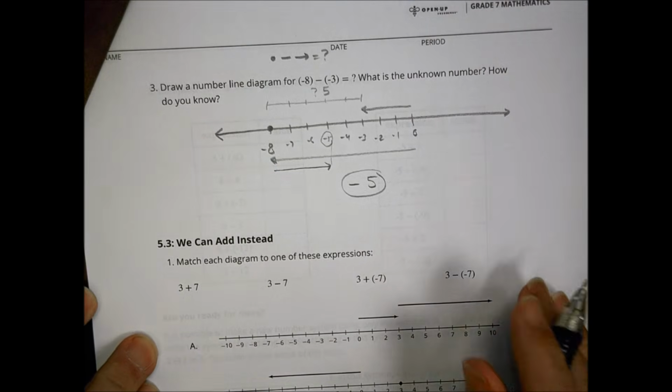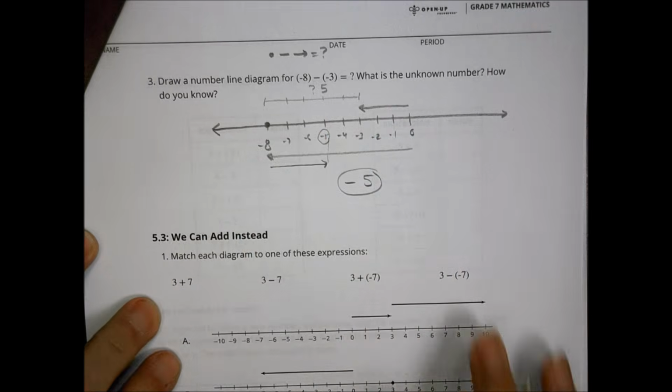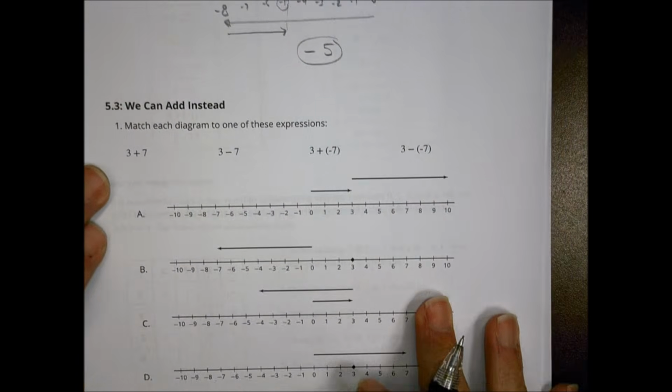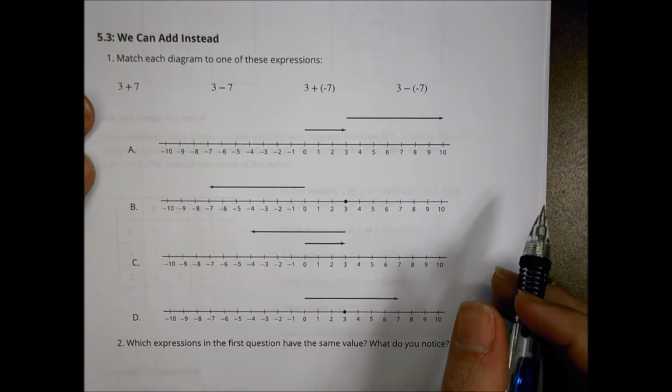Alright, and that's what we have so far. Okay, in the summary it kind of comes together, so hang in there for a little bit more. We can add instead. Alright, so this is what we want to talk about, because with that other one, you're like, is there another way? Yep, there is.